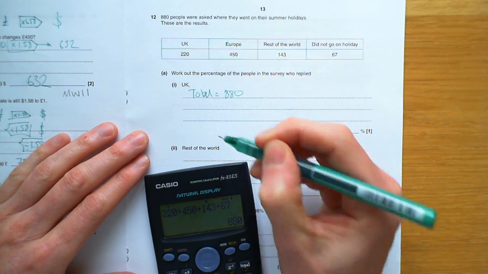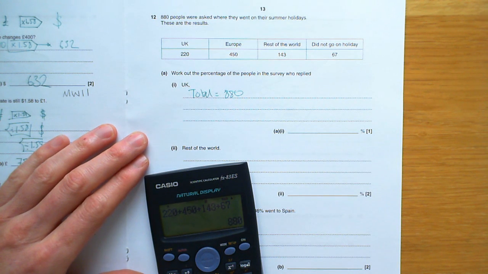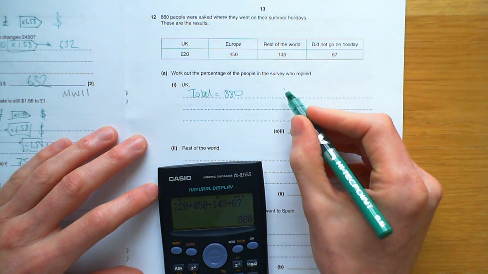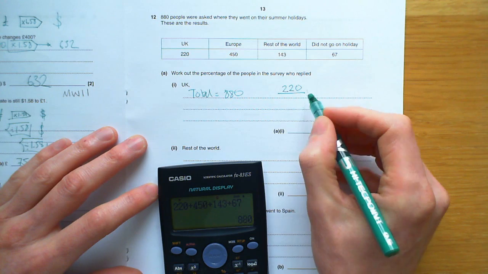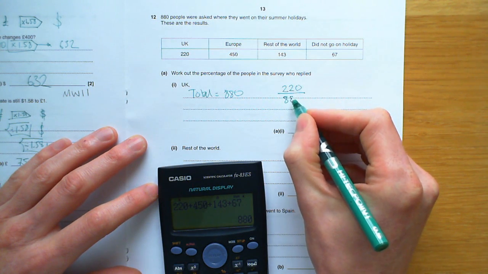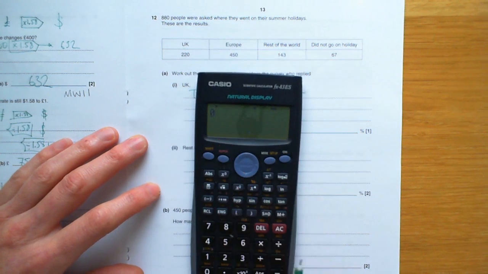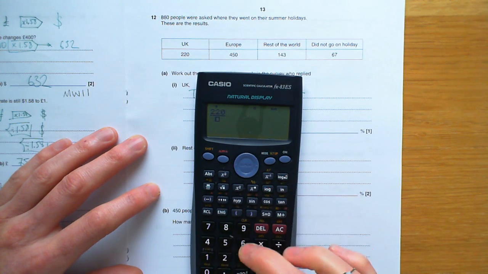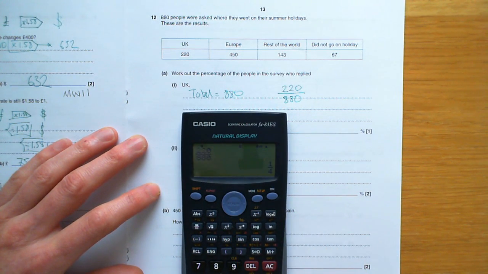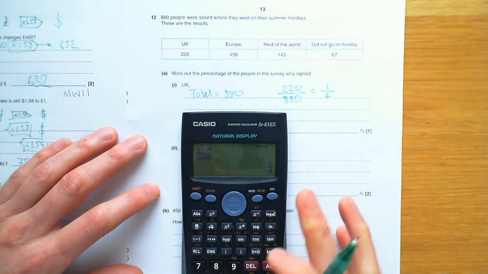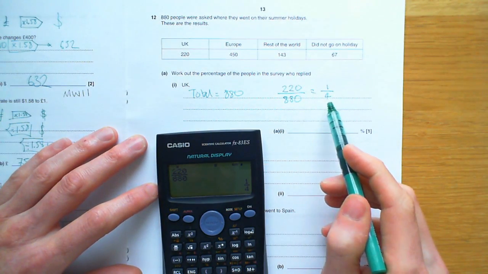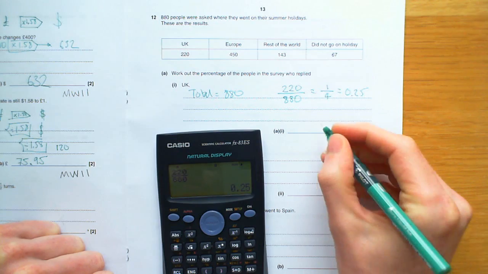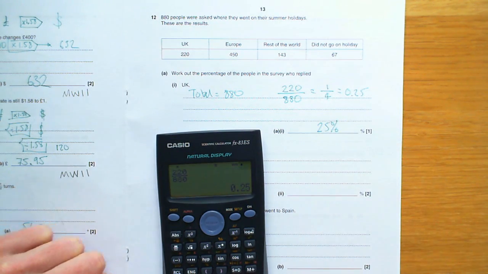So the total is 880. I then need to work out 220 out of that 880. I can use my calculator, set up as a fraction if you like: 220 on the top, 880 on the bottom. Equals, and it's simplified to 1/4. That'd be nice if we wanted it as a fraction, but we actually want it as a percentage. So I'm going to use the S-D button, which gives 0.25, and 0.25 is 25%.